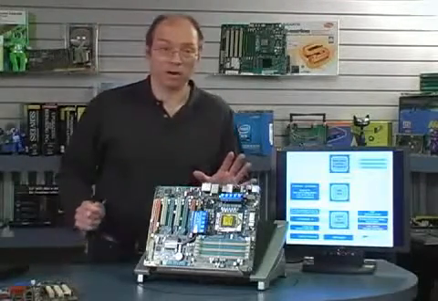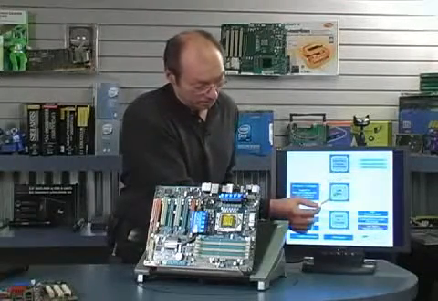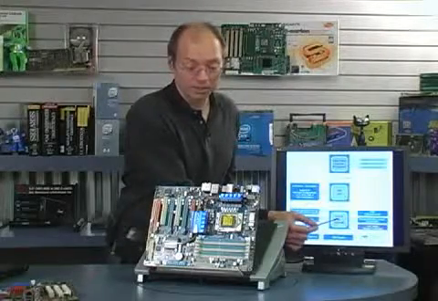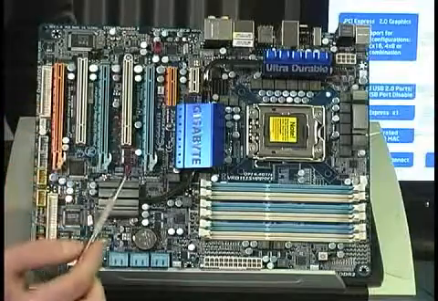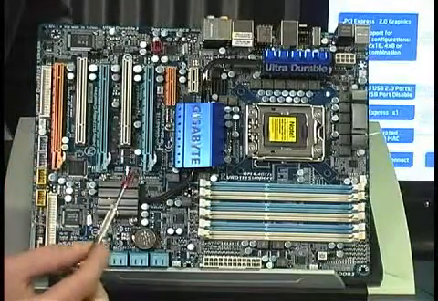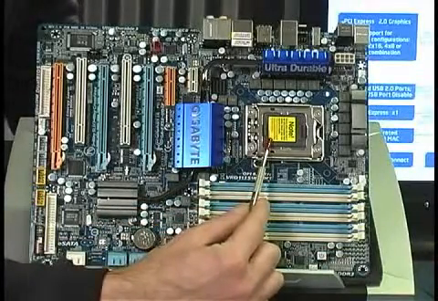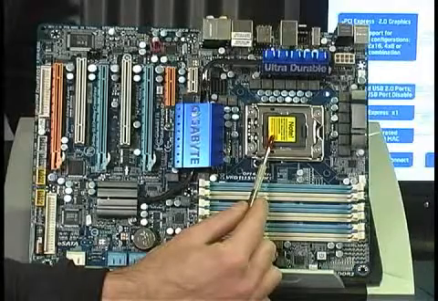Now, as I said before, we have the socket that the processor plugs into. Then we have what's called the north bridge and the south bridge component that are part of the motherboard chipset. Let's see where those are physically on this board. Well, this motherboard is what we call an LGA 1366 socket, and that is right here. Now, the LGA 1366 stands for Land Grid Array 1366 pins.